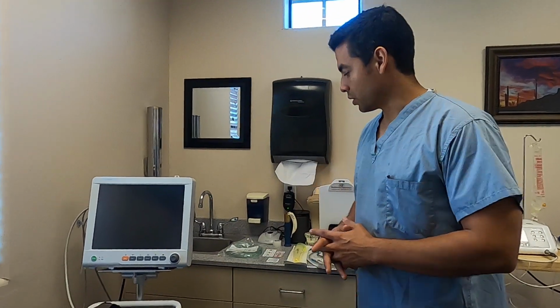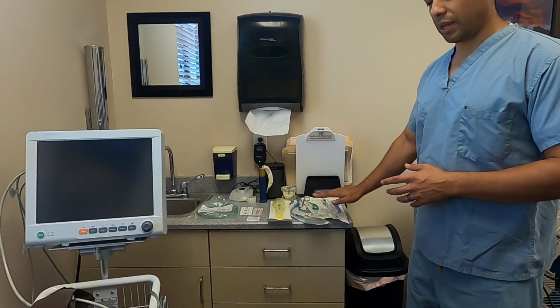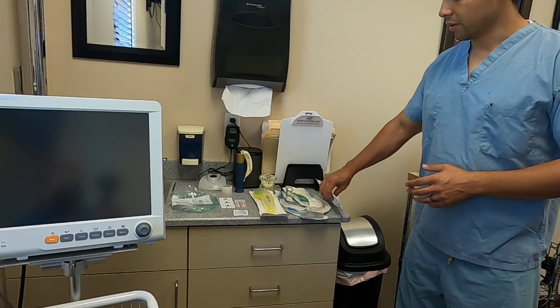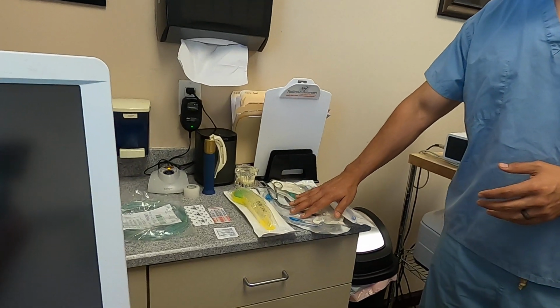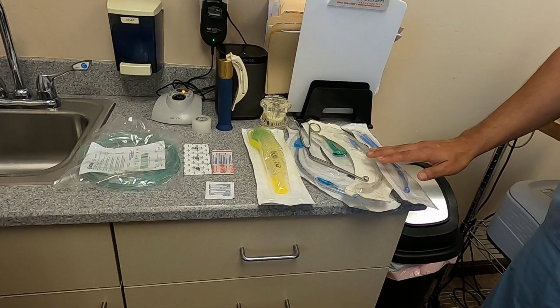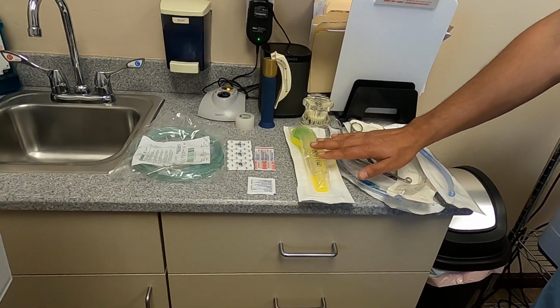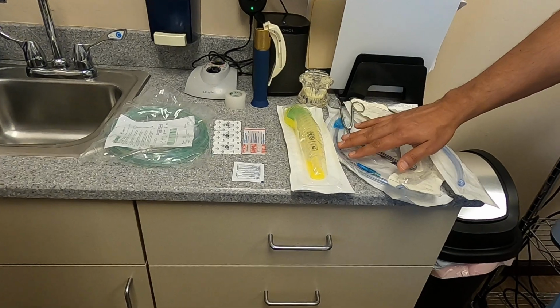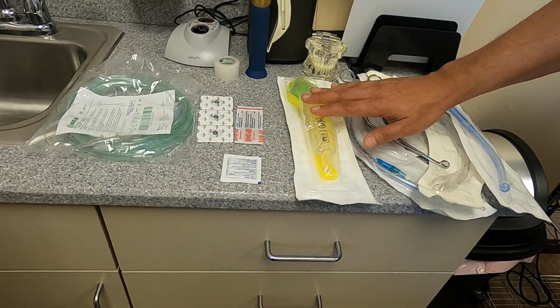I want to make note of a few things that are set up in the room before this point, before the patient even comes in, to get ready for the procedure. So we're going to look down here on the counter. We have emergency instruments and materials to help us in the case of an emergency. We have emergency airways in the form of a laryngeal mask airway.